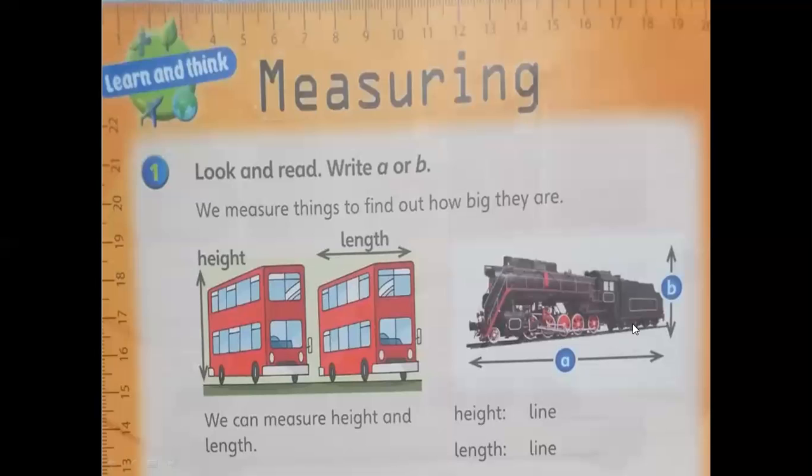Okay, so here we have a train and we have two lines. Okay, هلا look at line A and line B. Which one of them is representing height? Is it A or B? Excellent. It is line B. It's from up to down. It is in vertical. بشكل عمودي. So this is height, الارتفاع. And length, it is line A.